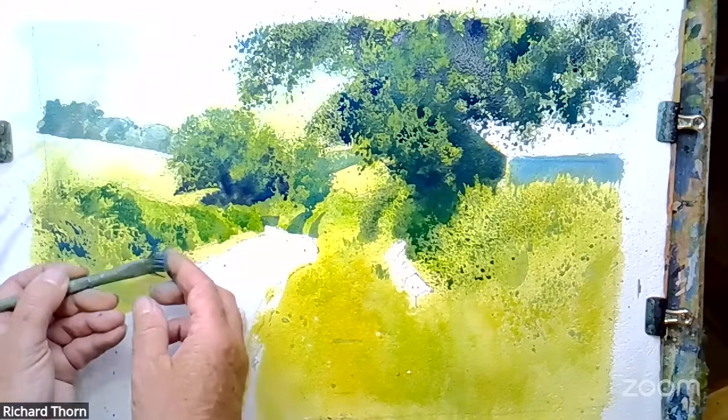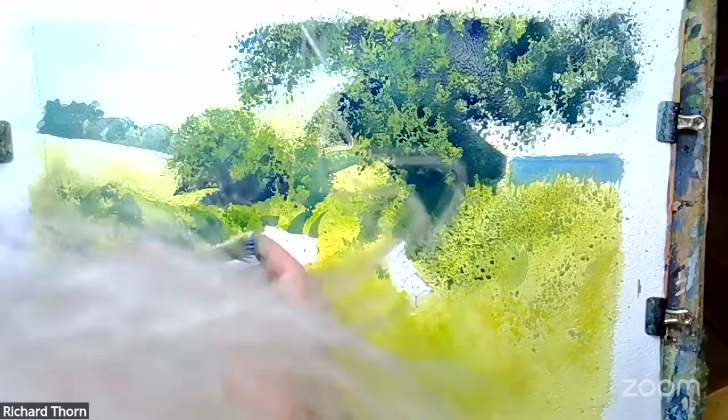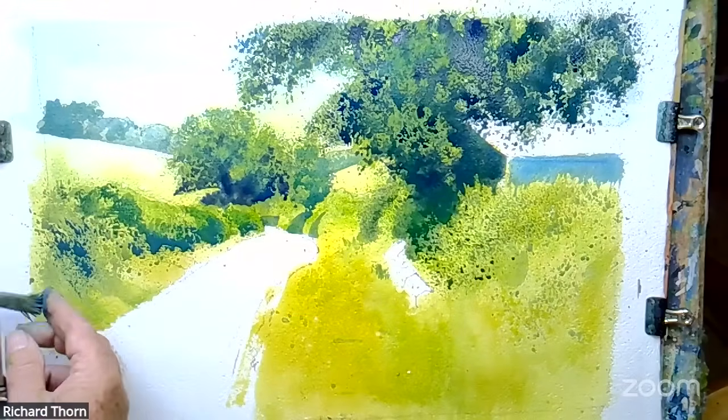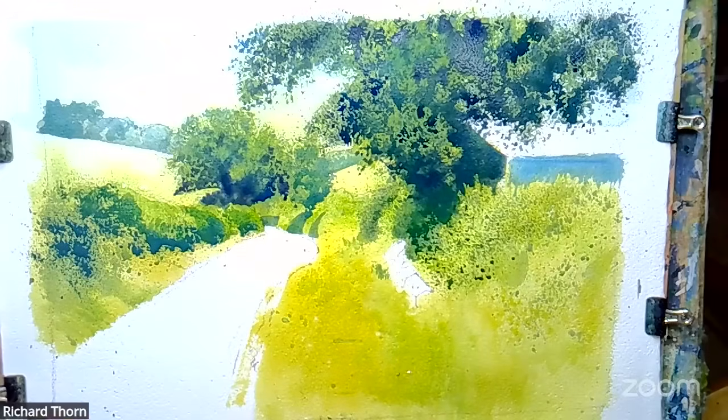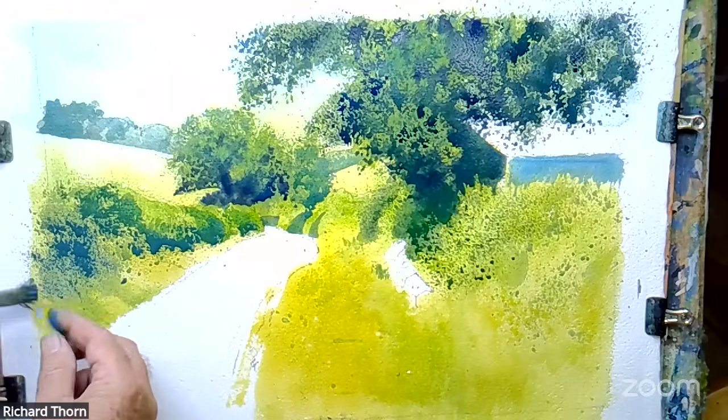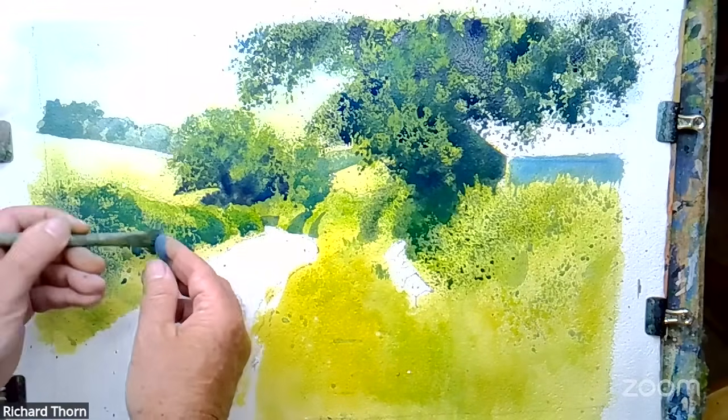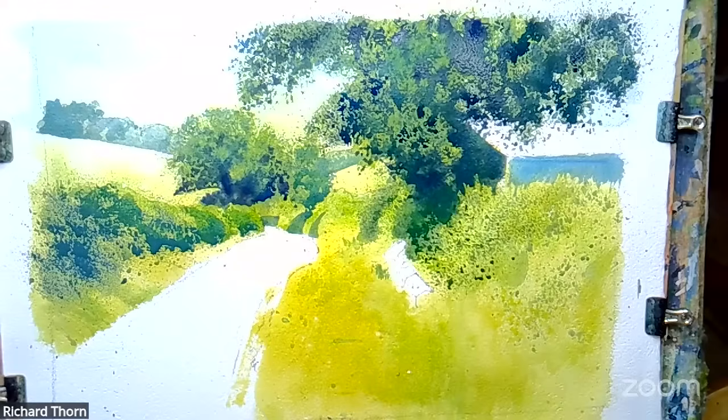So I'm going to add darker tones in the bottom of those. So you can see the yellows and the greens are shining through famously.